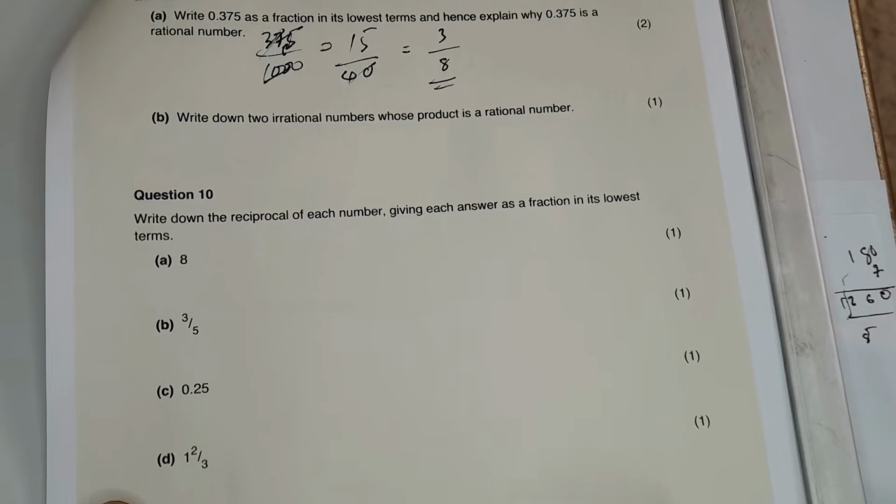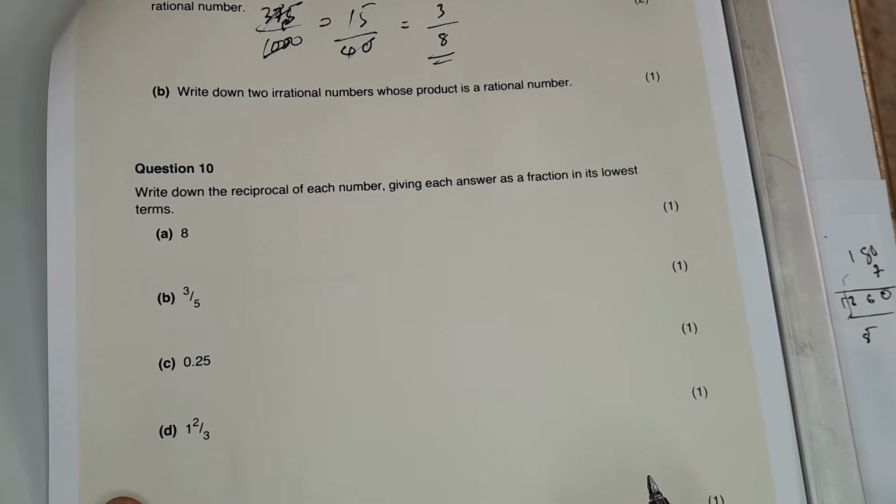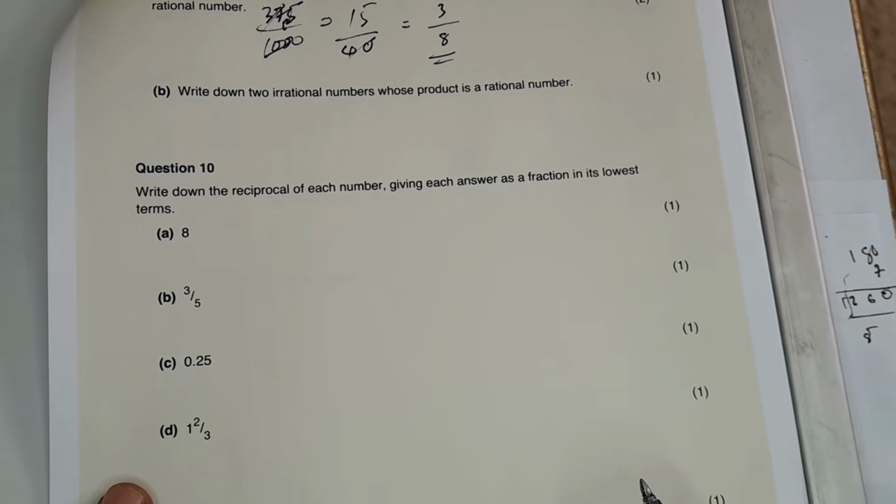Then the question reads, write down two irrational numbers whose product is a rational number.